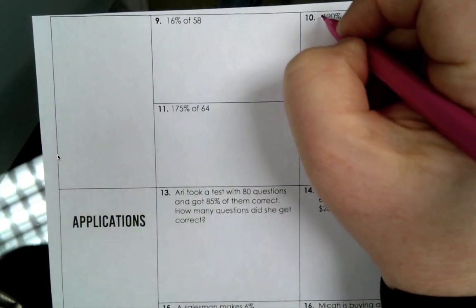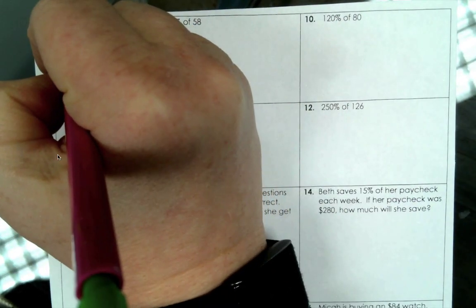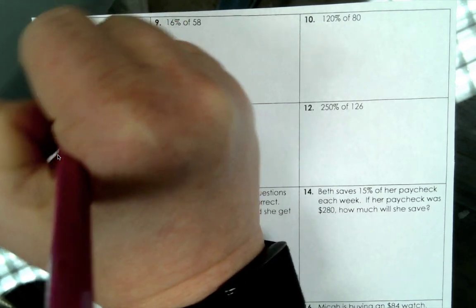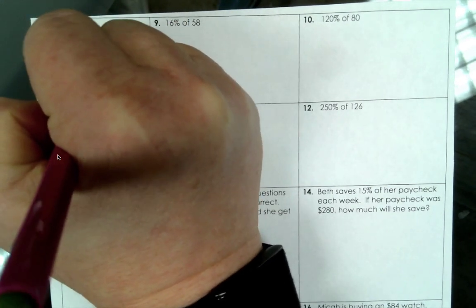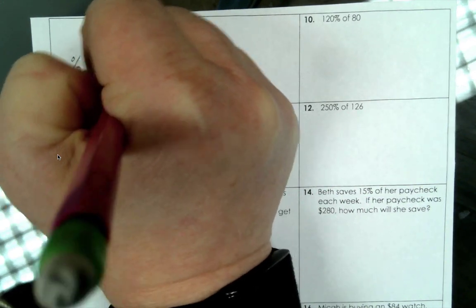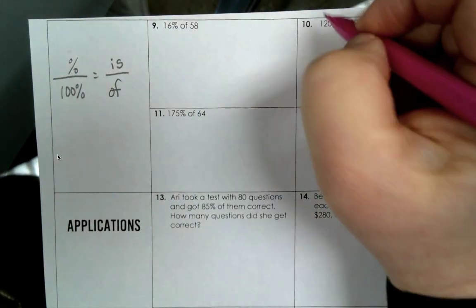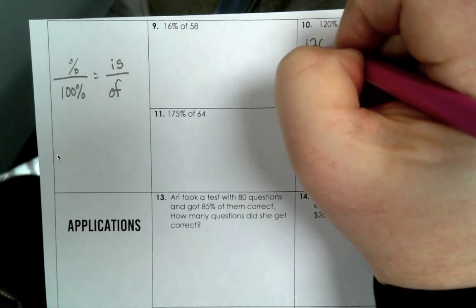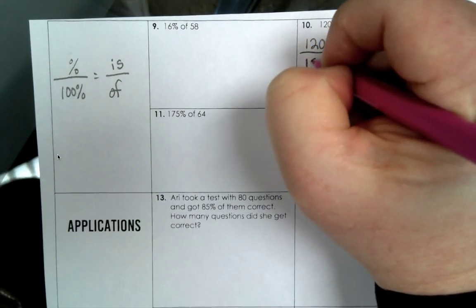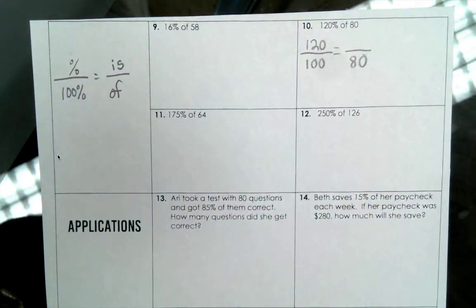Number 10. So we're going to trust the process. I'm going to come back over here and put my percent out of 100% is equal to is over of. Trusting the process, 120% of 80.